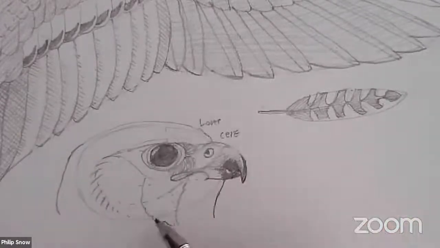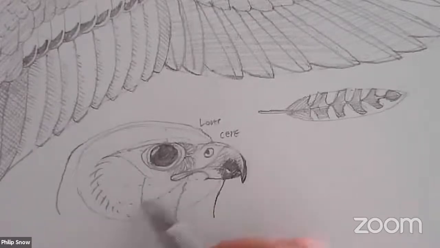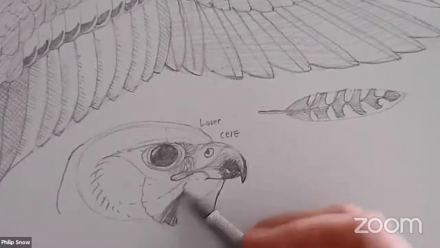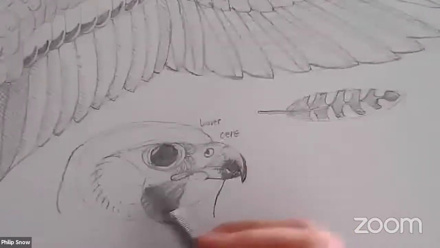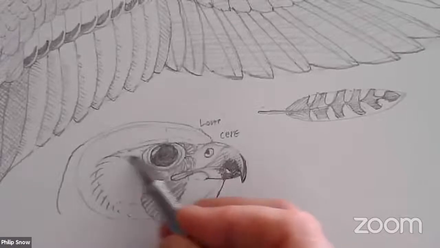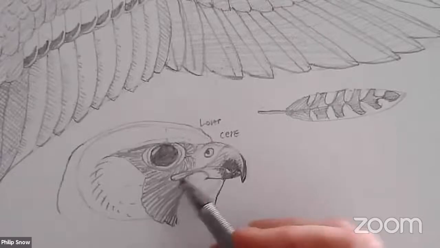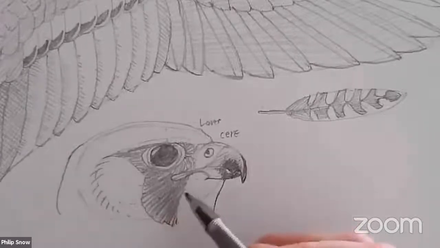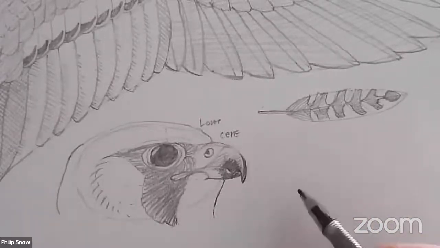So I'm going to color this black. Again, following the general shape of the head. And some peregrines have a complete black cheek, but this is fairly normal.